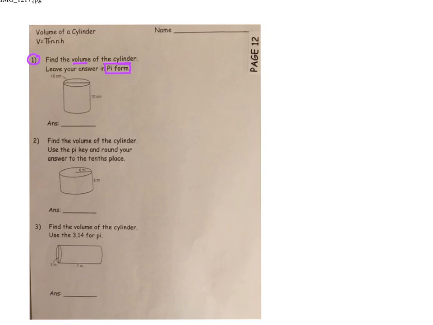As we move to question number 2, once again, we're going to find the volume of the cylinder, but this time we're going to use the pi key on our calculator and round to the tenths place. So here, some rounding will have to occur.